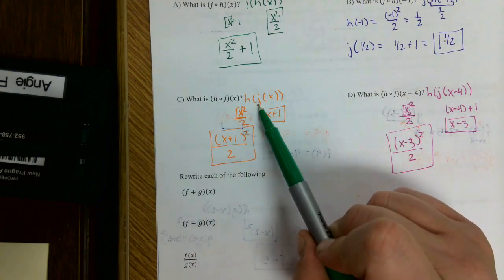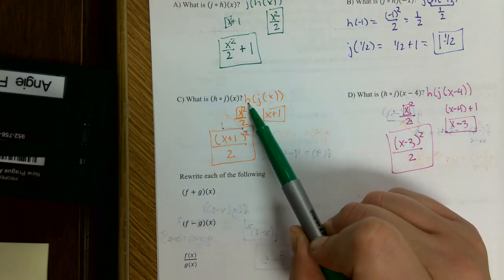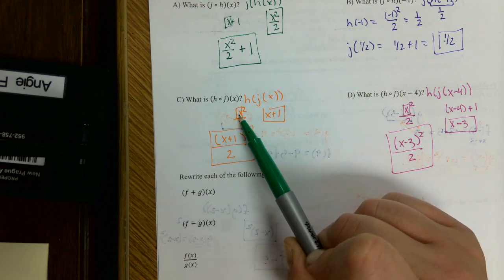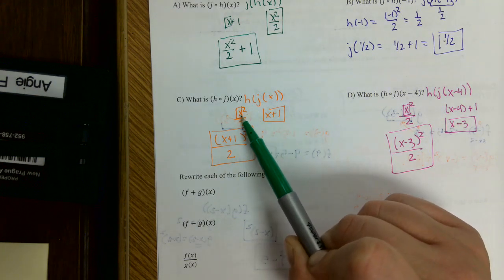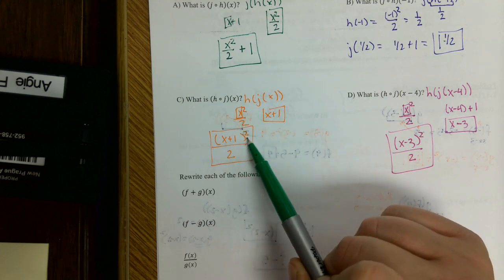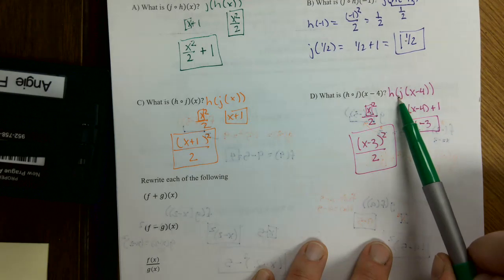So here is this whole function of j, this whole big box. This goes in place of my function of h. My function of h is where this x is. So instead of having x, I replace it with this whole thing. This is being squared. So x plus 1 is being squared over 2. Final answer, can't simplify.